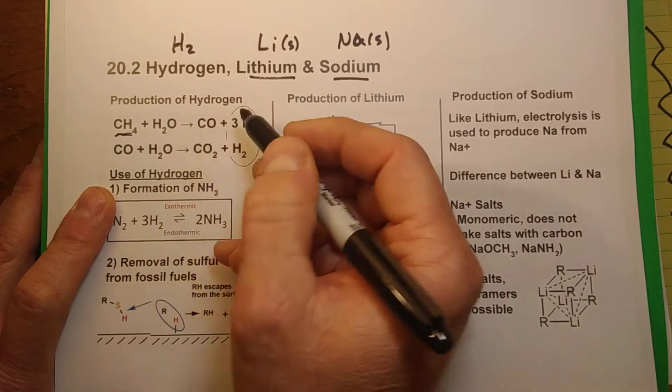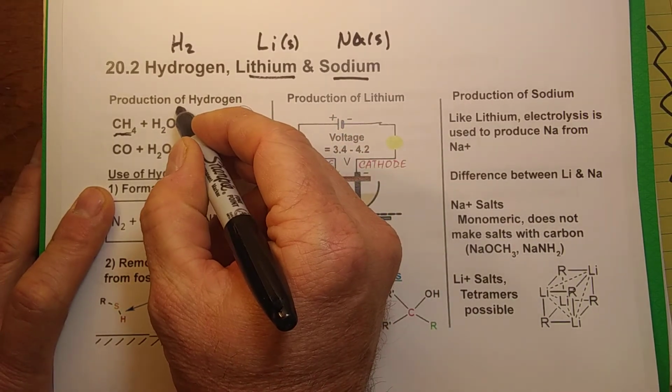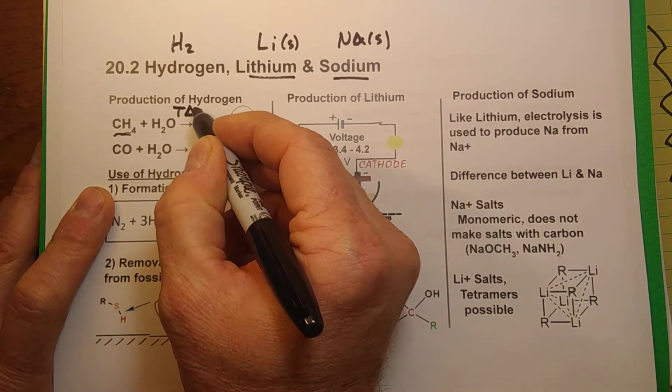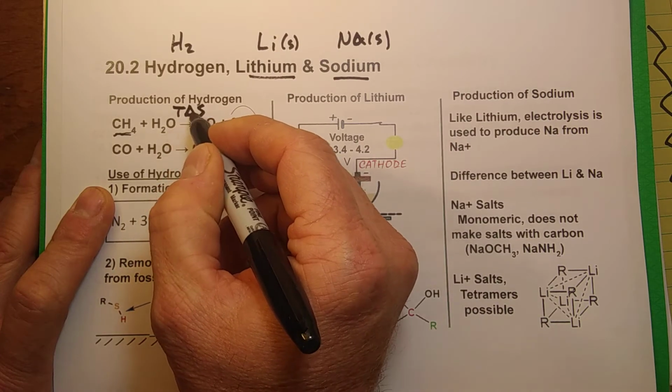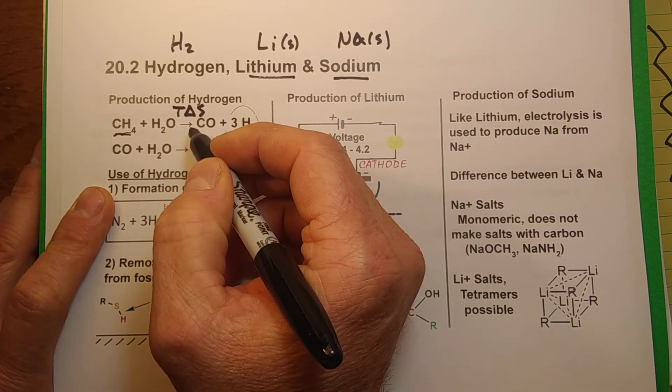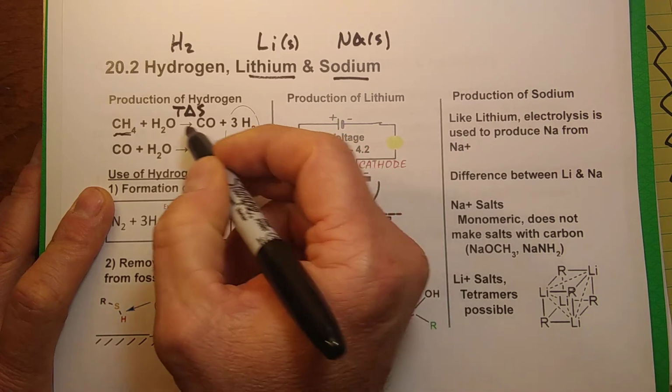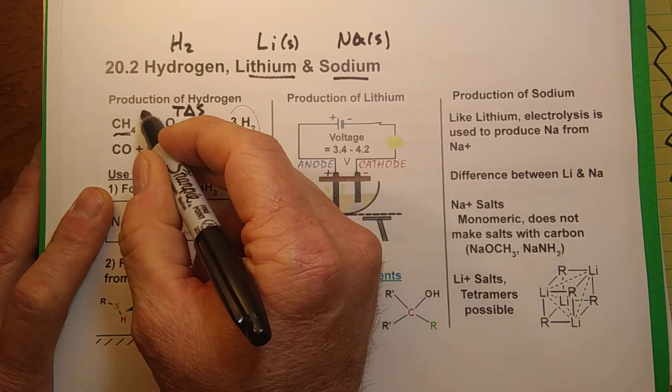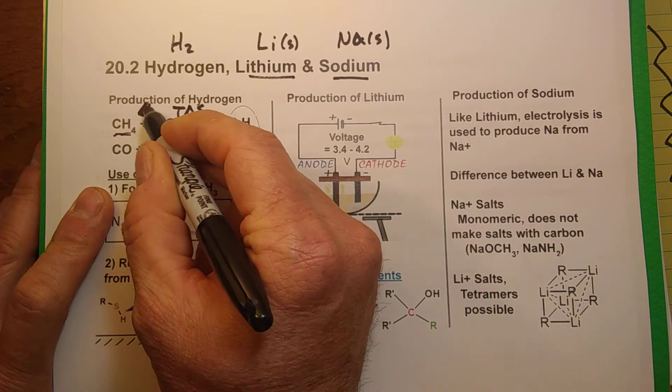So from the Gibbs equation, we need to remember that to drive this reaction, we're going to have to take the T and make that very high so that we can dominate the reaction with the delta S, so we can get a lot of this product. Because the enthalpy of this reaction, the delta H, is actually going to be positive.